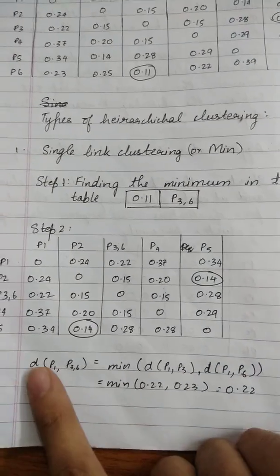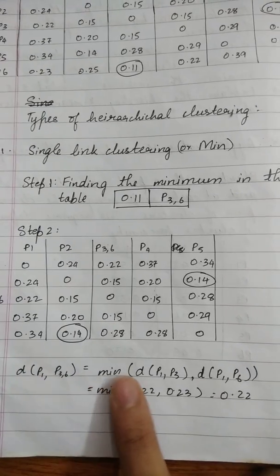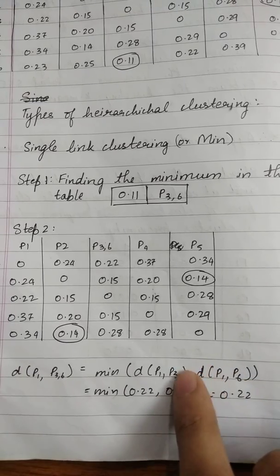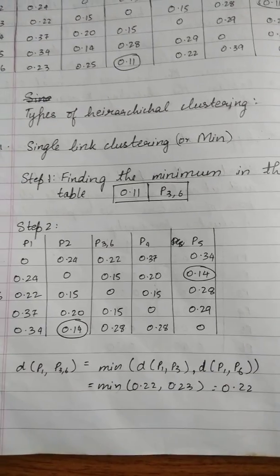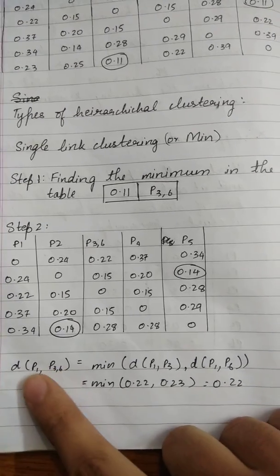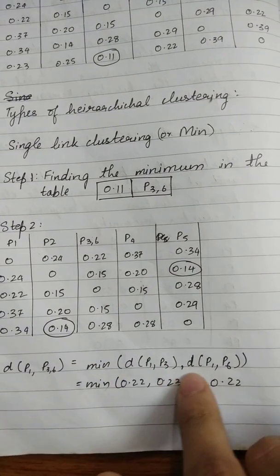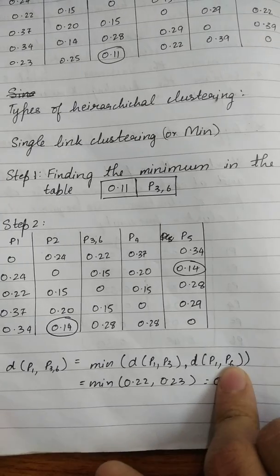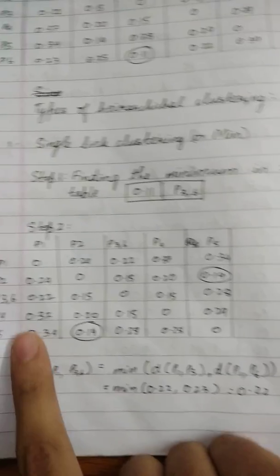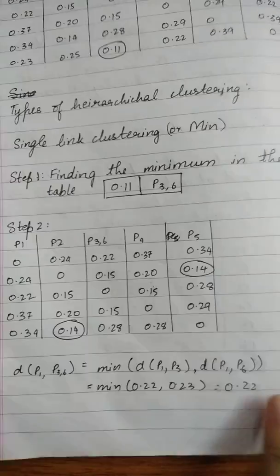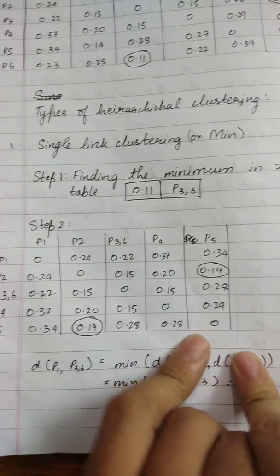The formula is here. d(P1, P36) is equal to the minimum of the distance of that point with the other points, which are 3 and 6. So the distance of P1, P36 is the minimum of d(P1, P3) and d(P1, P6). So this is for P1, P36. So between 0.22 and 0.23 you get 0.22. Same formula, apply it to everything.